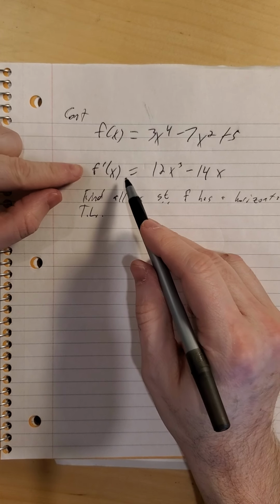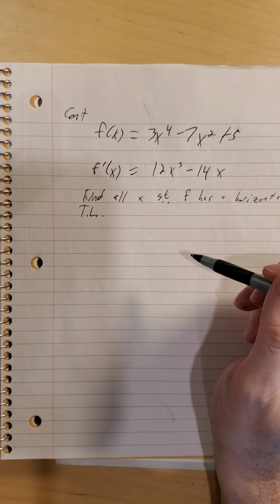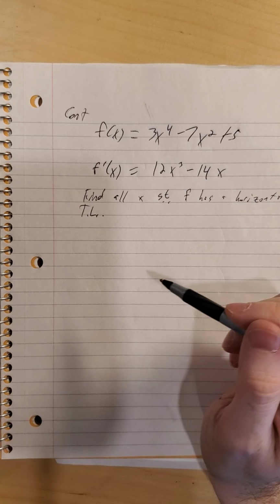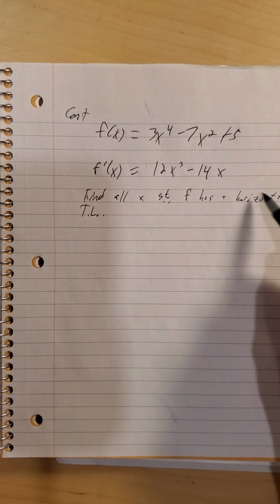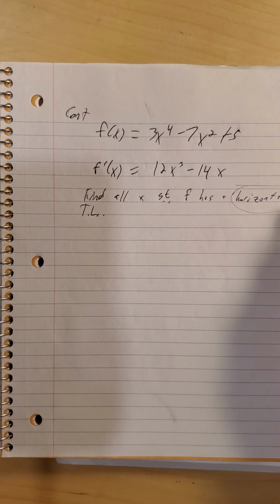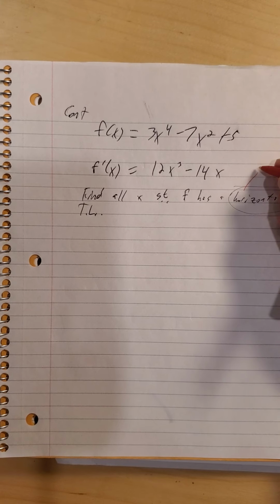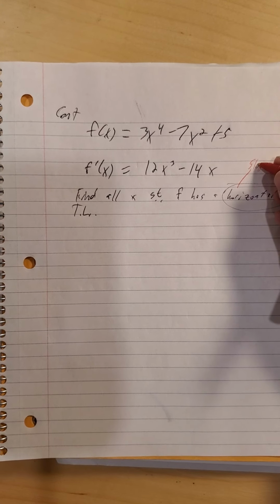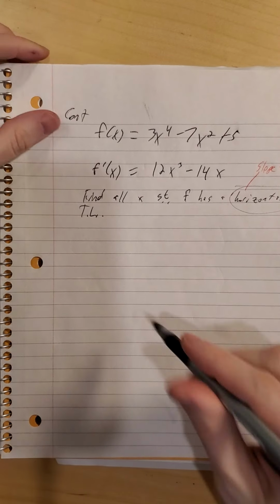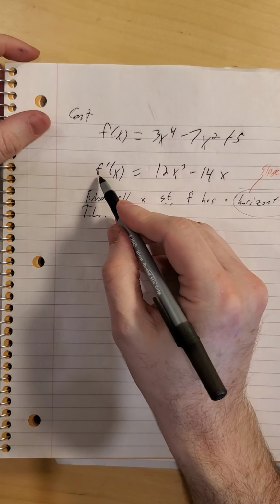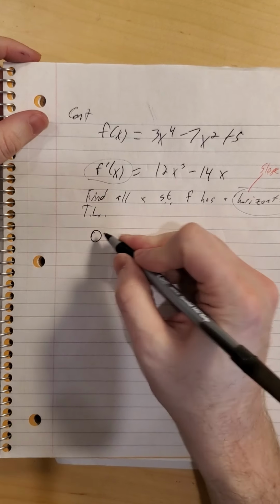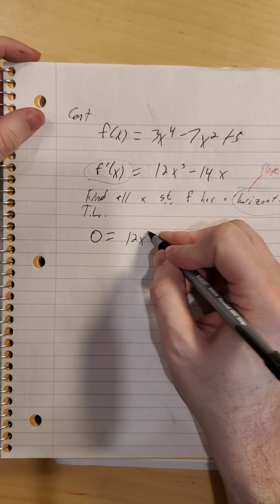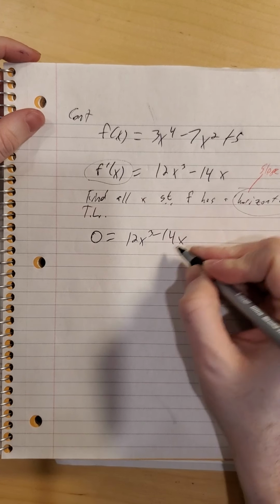Well, remember, f prime gives us the slope of our tangent lines at different points. If it's horizontal, that means that it has a slope of 0. So we simply set this thing equal to 0. 0 is equal to 12x cubed minus 14 times x.